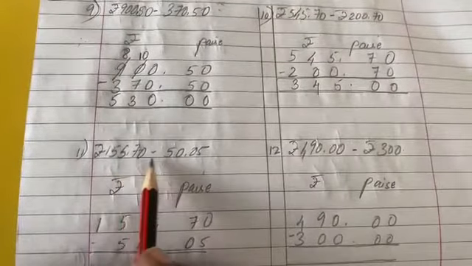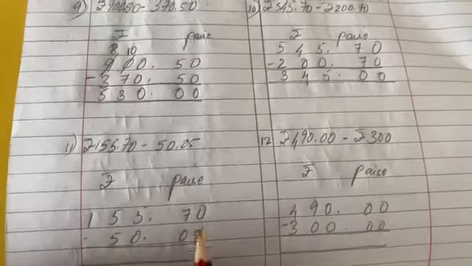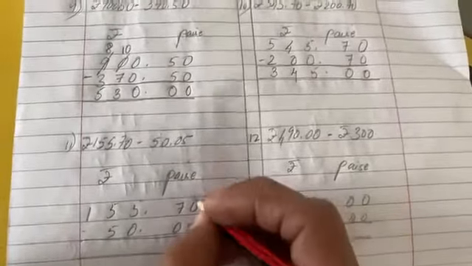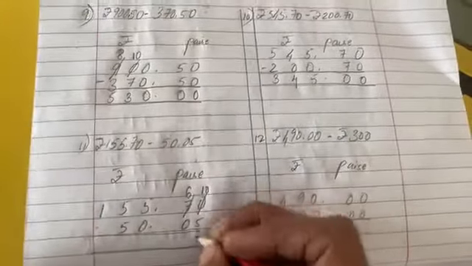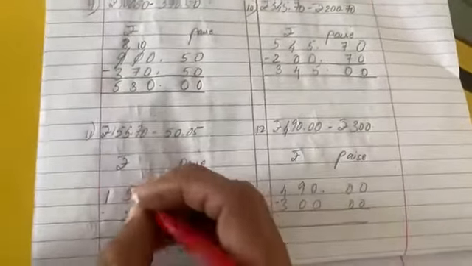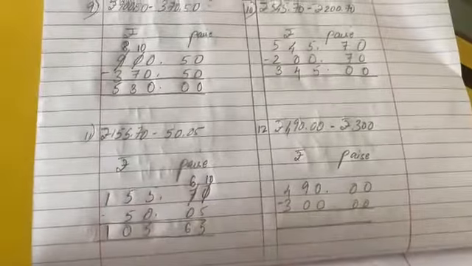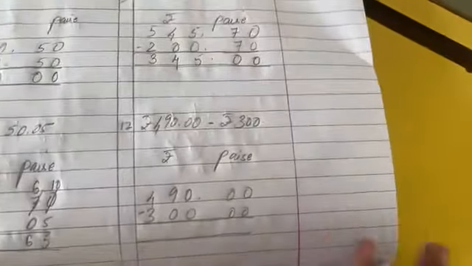155.70 rupees minus 50.05. So 155. Now cancel this 0 and make it 10, and cancel this 7 and make it 6. So 10 minus 5 is 5, 6 minus 0 is 6, 5 minus 0 is 5, 5 minus 5 is 0 and 1. So 105.65 rupees. Let's move on to the last question.